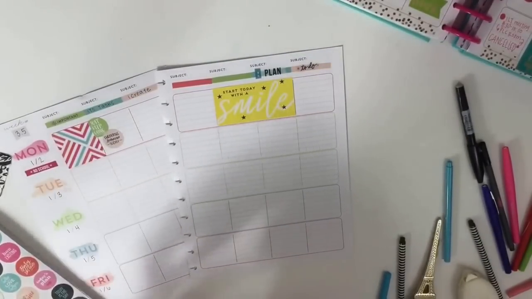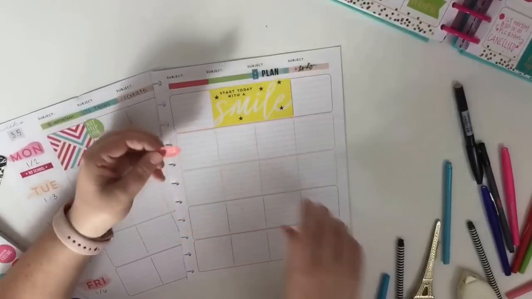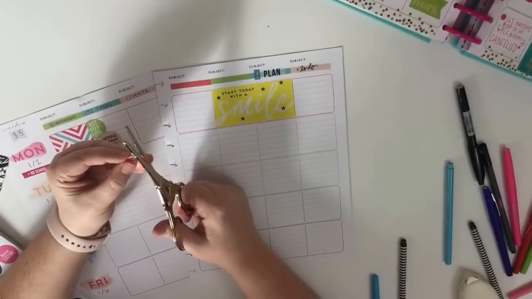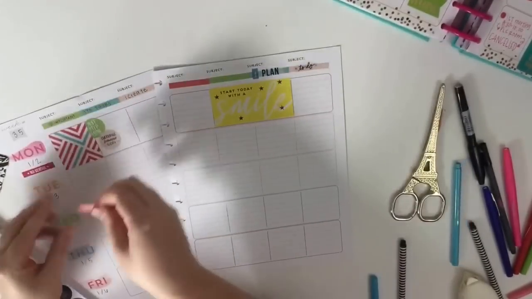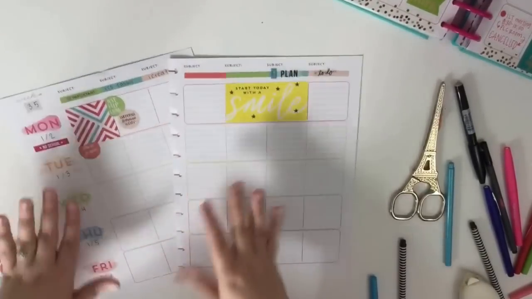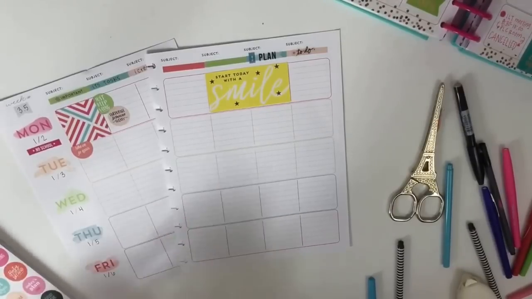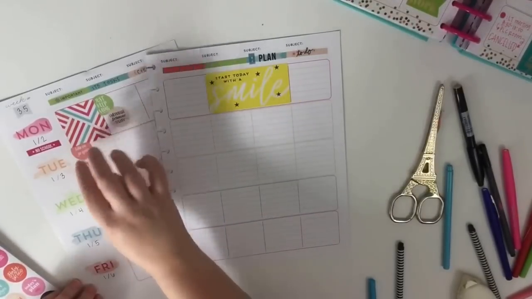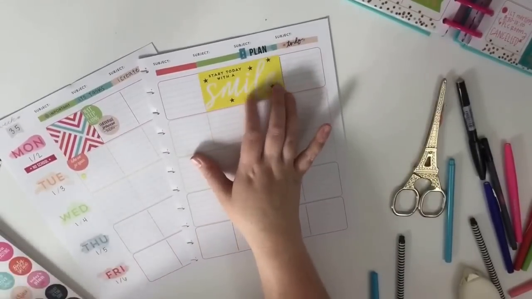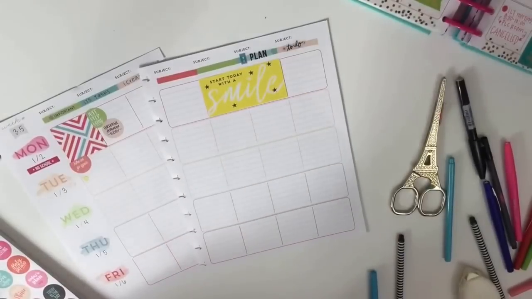And I really like this one that says here we go again. So I'm actually going to cut the top off of this one, and I'm going to stick it here because this is the first day that we go back. So it's just like, here we go again. Time to get back in the swing of things. And I'm going to put a little yellow sticker here. I like to use these as bullet icons again, but that yellow just ties this yellow in. So I really like that.